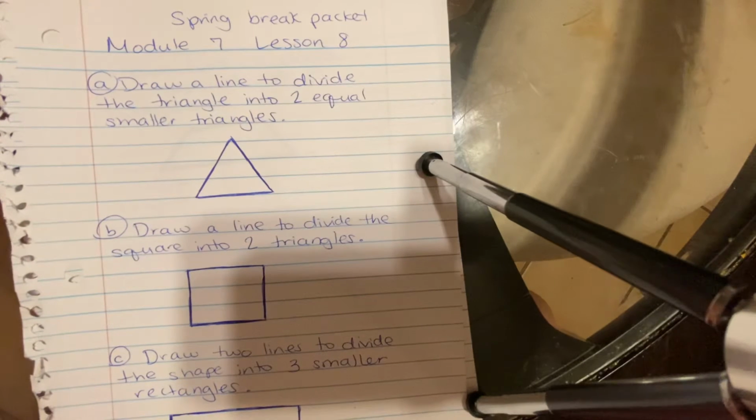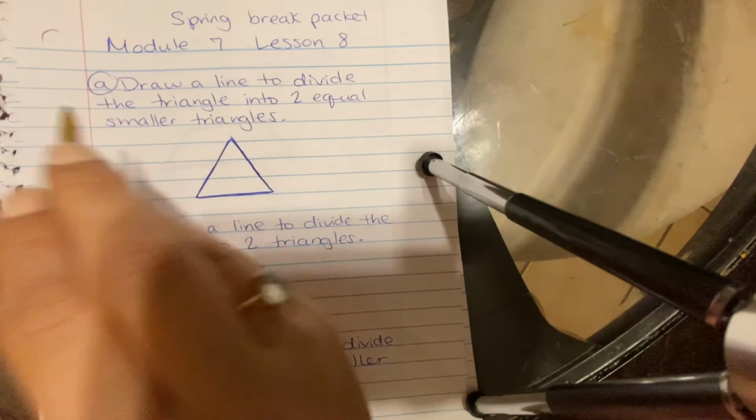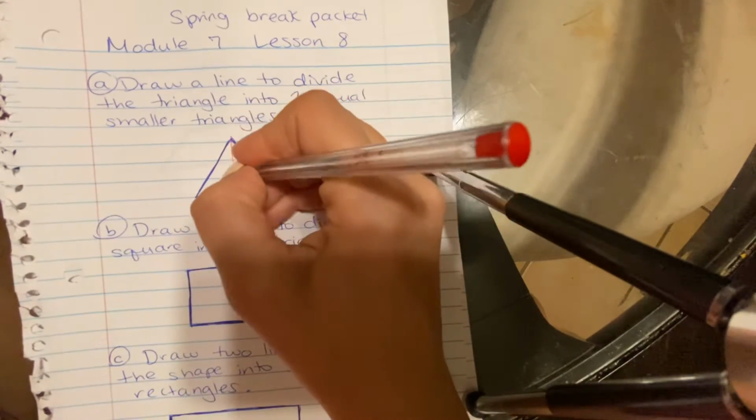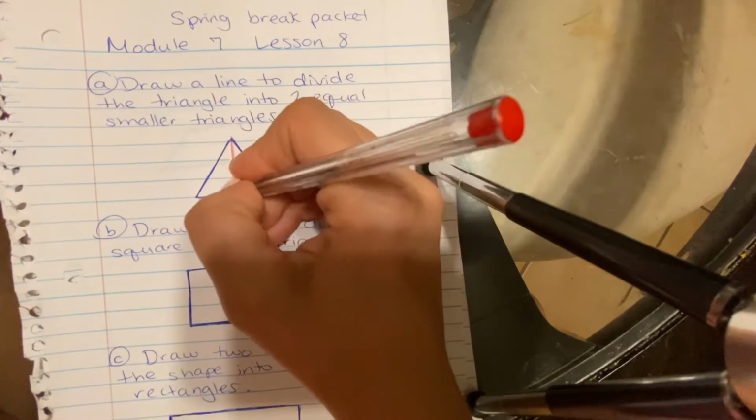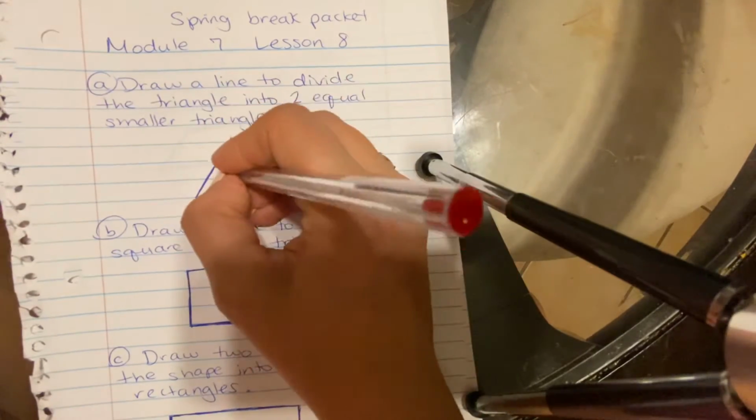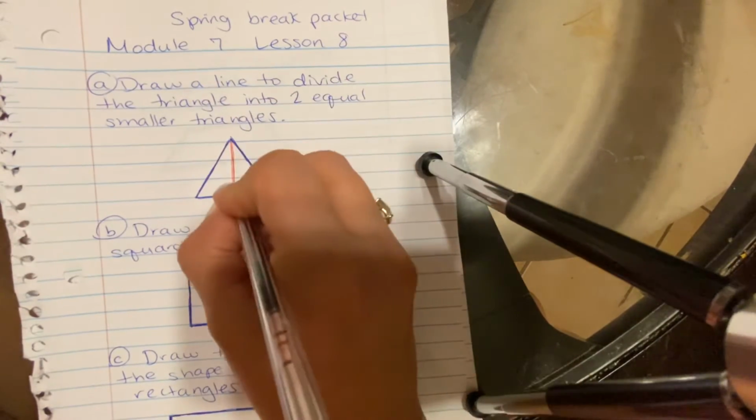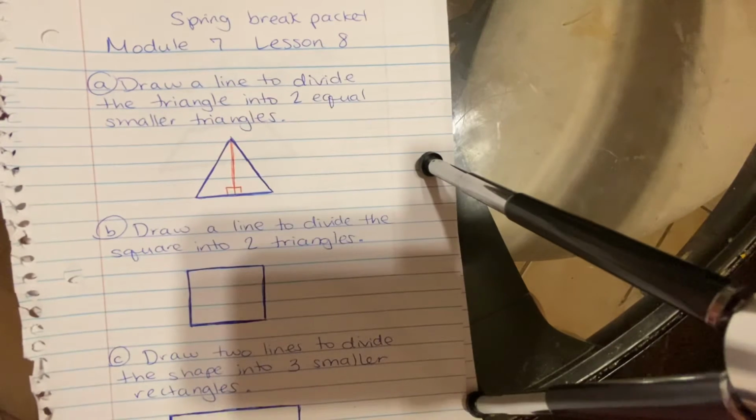Draw a line to divide the triangle into 2 equal smaller triangles. You can just divide it down the middle and you'll have 2 right triangles. If you put the little square corner right here or the square corner right here, you'll have 2 right triangles.